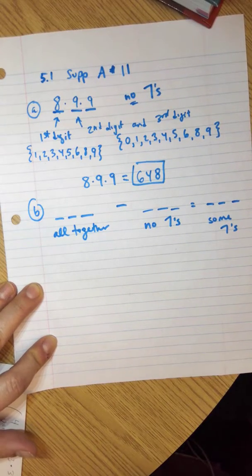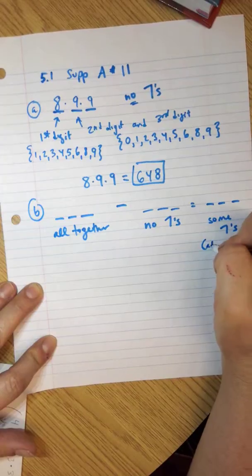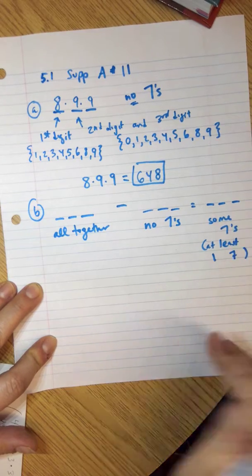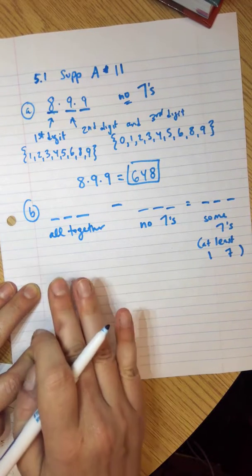Just let that sink in. Some 7s, which also means at least one 7. I know that looks crazy. Just bear with me.